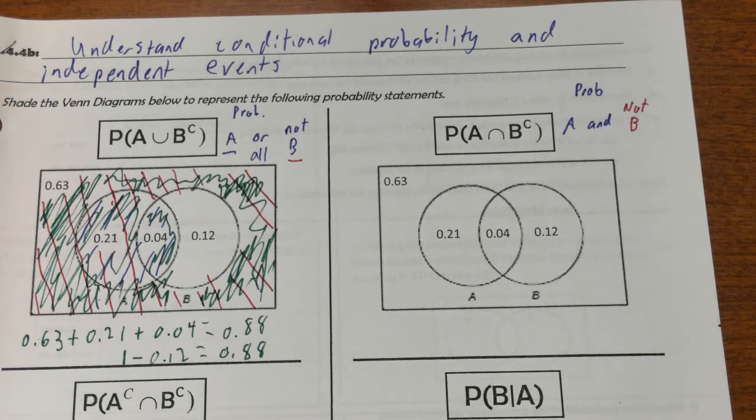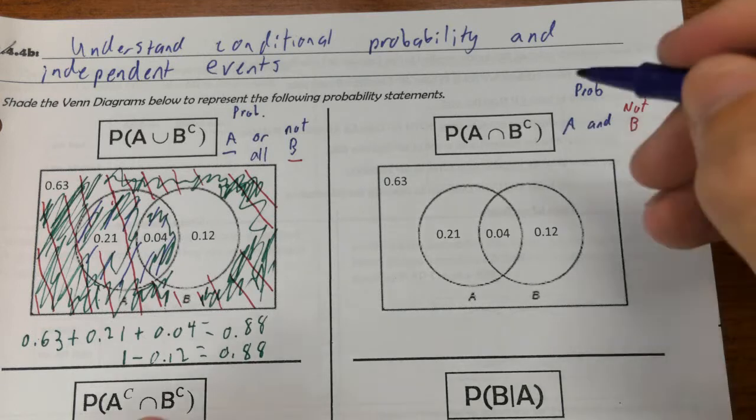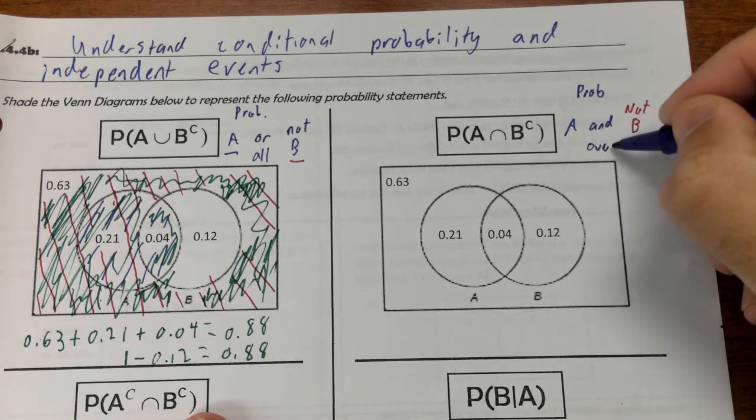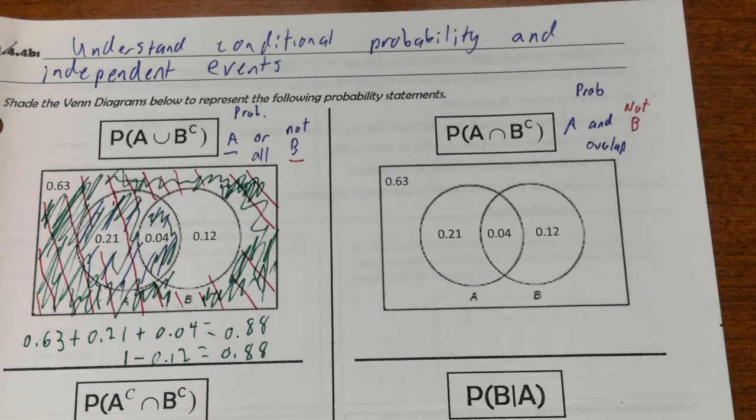Alright, so here is where we're looking just for the overlap. Right, so what and means is we look for overlap.